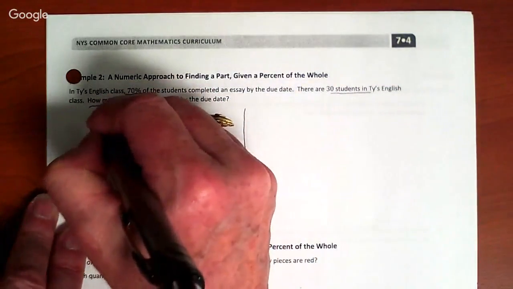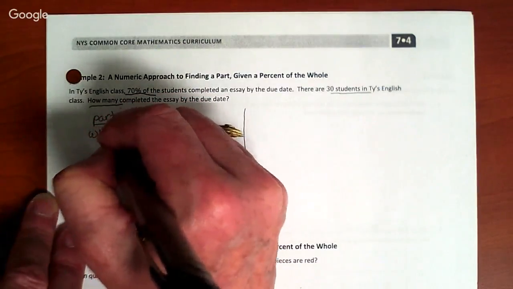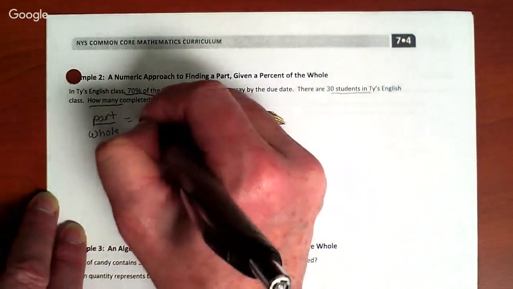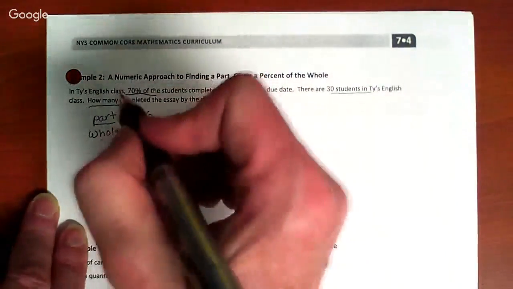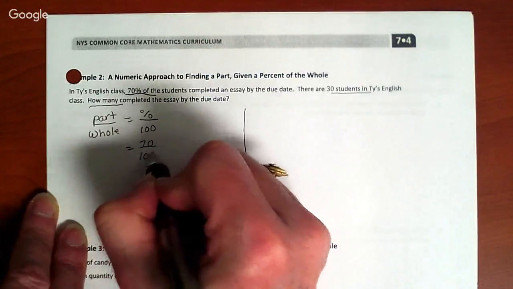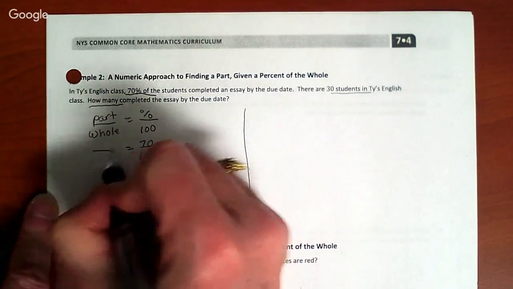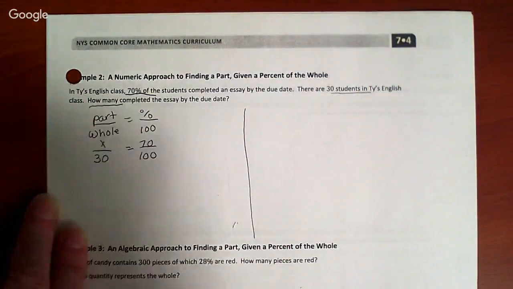So here we've got part over whole equals percent over 100. So here we have 70%. And we have 30 students. Well, x over 30 students.